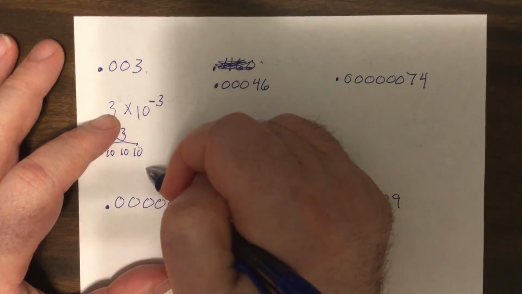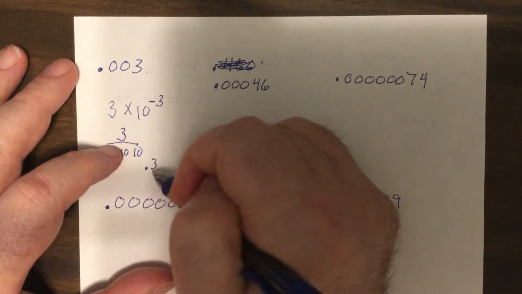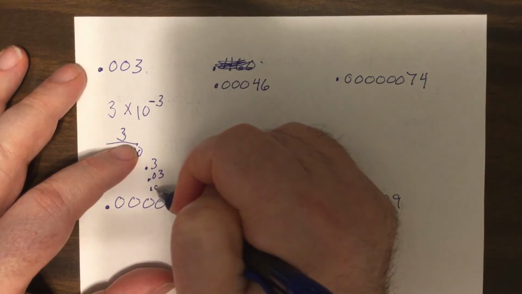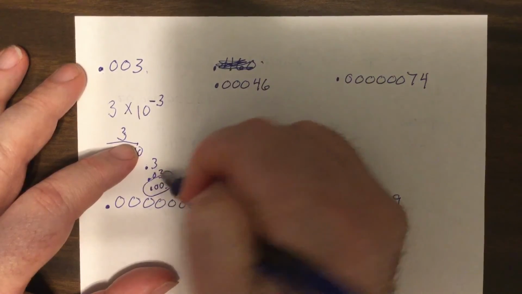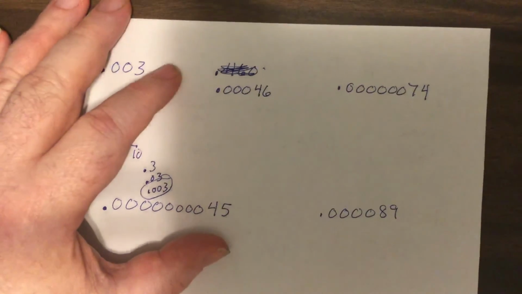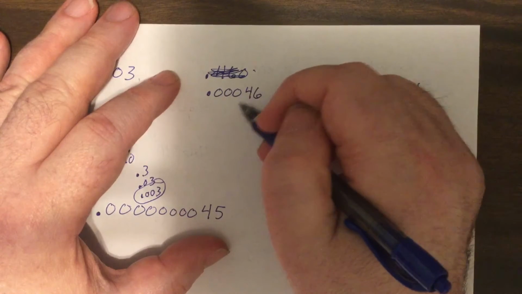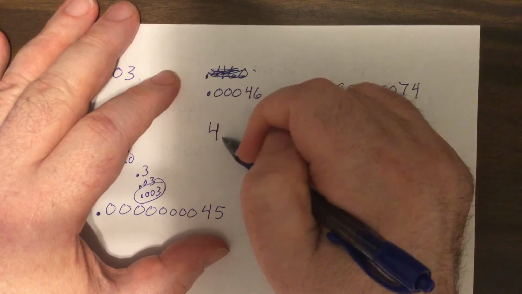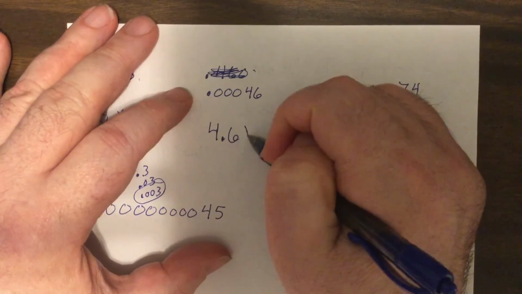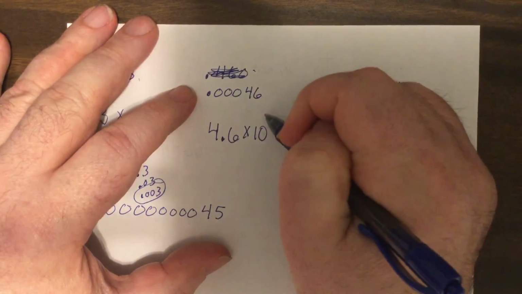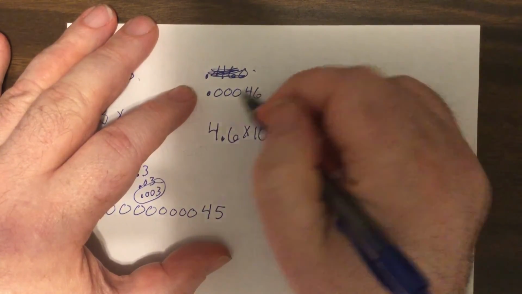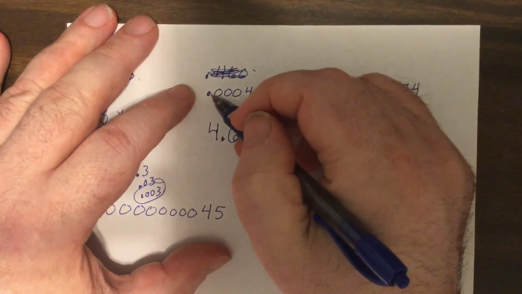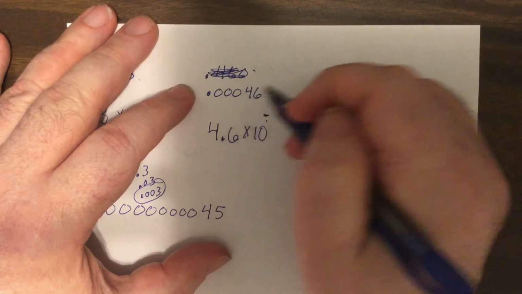10 moves it once, that'd be 0.3. This would move it to 0.03. And then this would move it to 0.003. Woohoo! So this one, I'm going to move it to 4.6 times 10 to the, how many times did I move it? Well, it's getting smaller. This is smaller, so it's negative. I'm dividing by tens. So 1, 2, 3, 4.